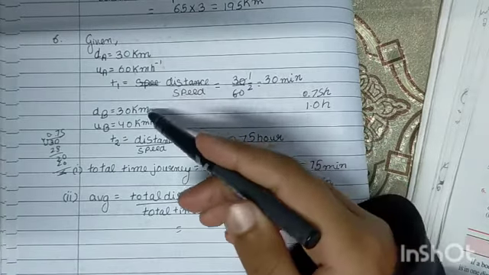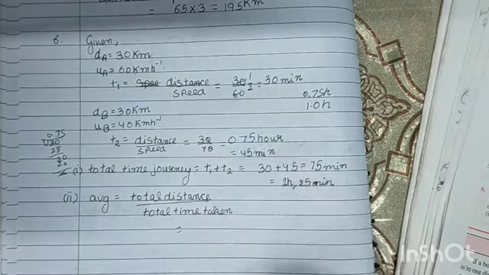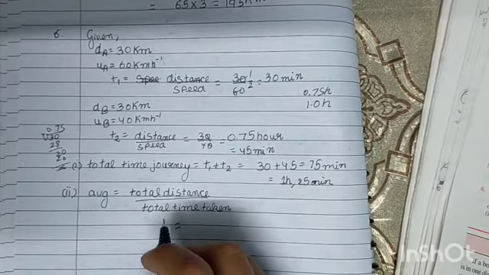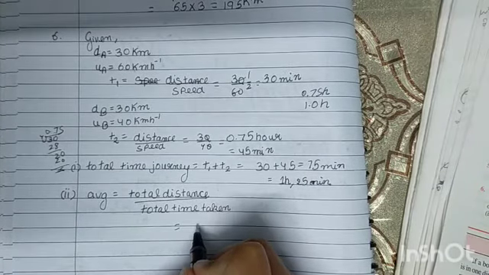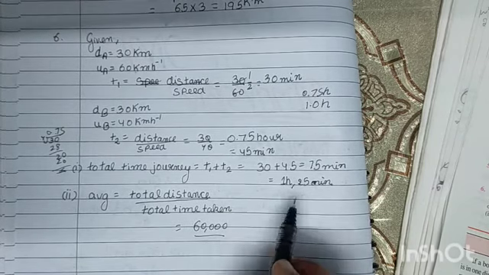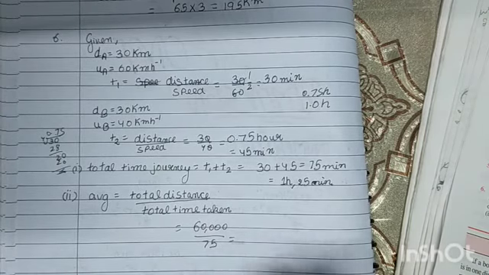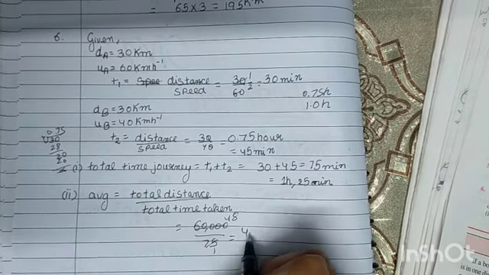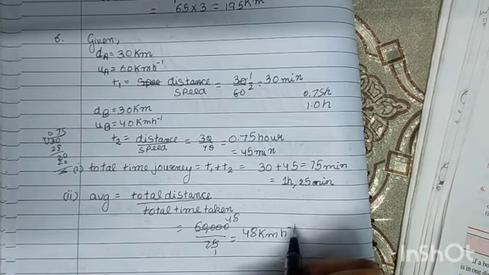So we will do 30 plus 30, 60, and 60,000 upon 75, equals 48 kilometer per hour is your answer.